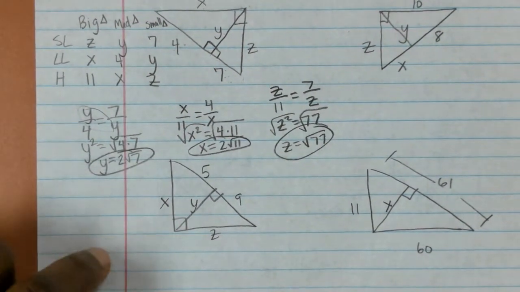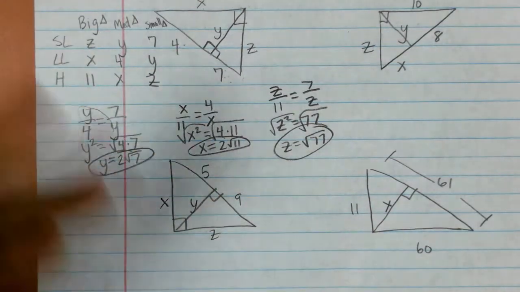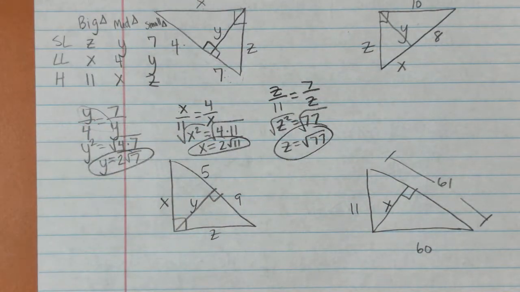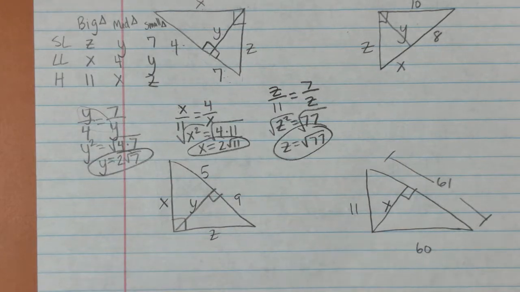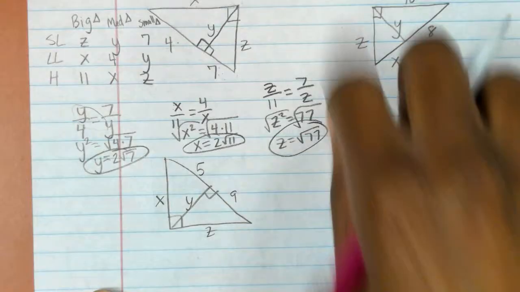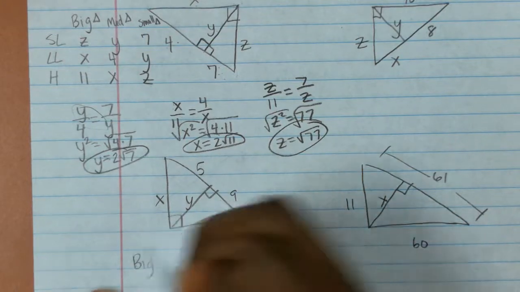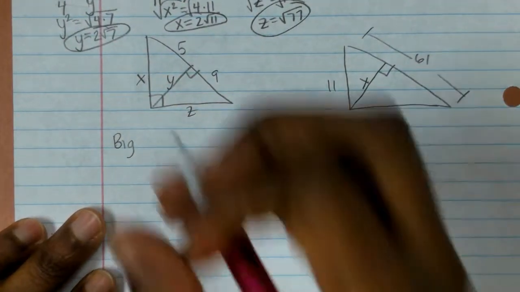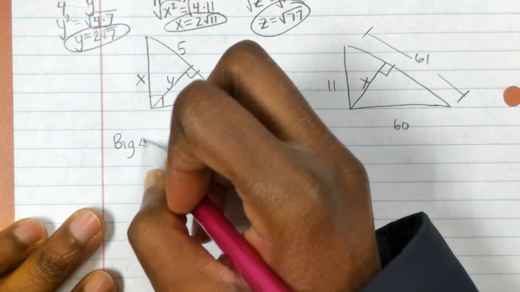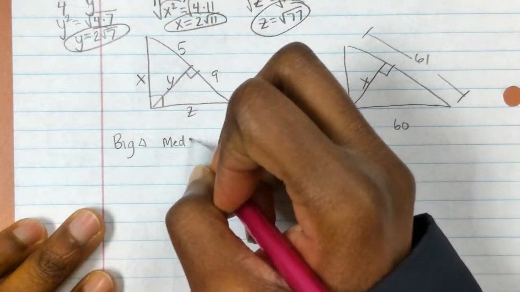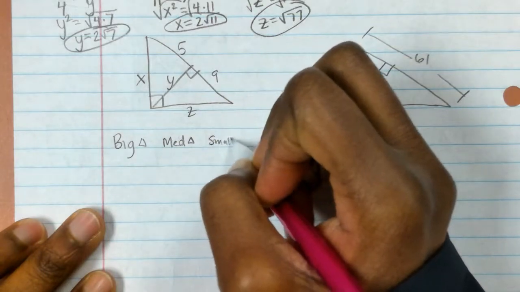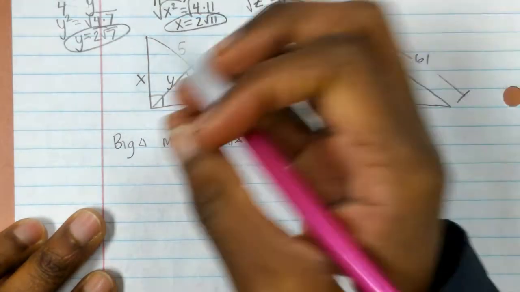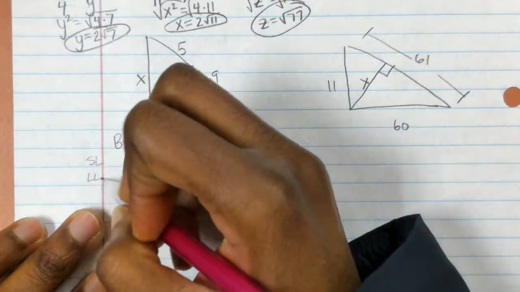Okay, if we do the bottom one, just because this is the same thing, we'll set up again the big, medium, small, and have a little more space this time, which is nice. So for the bottom triangle, I've got big, medium, small. Short leg, long leg, hypotenuse.